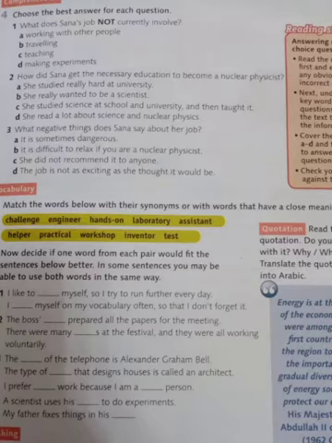Number 2. The boss's assistant prepared all the papers for the meeting. There were many helpers at the festival, and they were all working voluntarily. So, the boss's assistant prepared all the papers for the meeting. There were many helpers at the festival, as they were all working voluntarily.